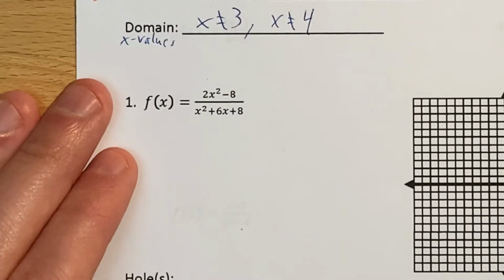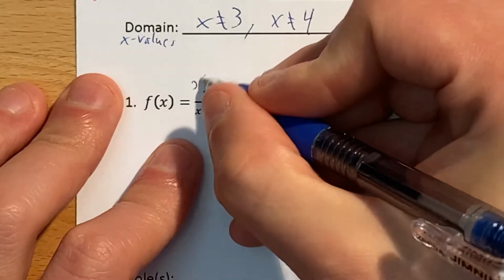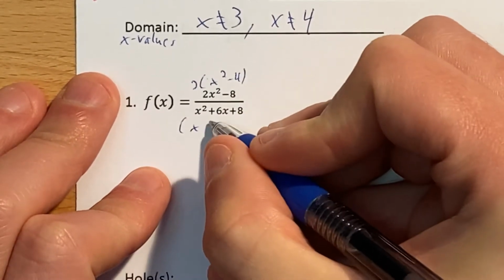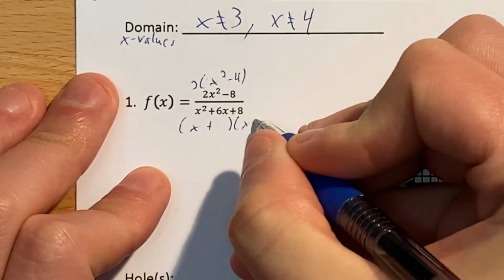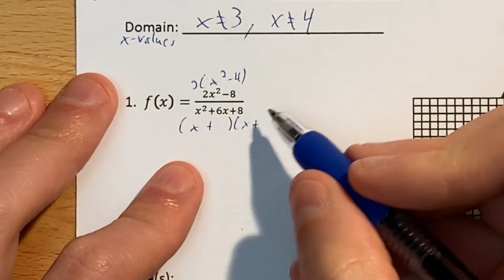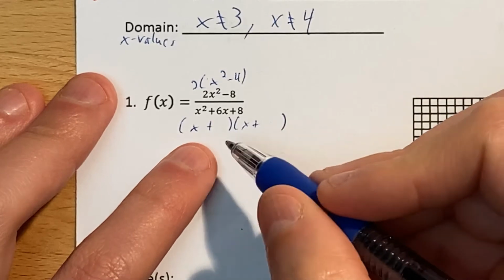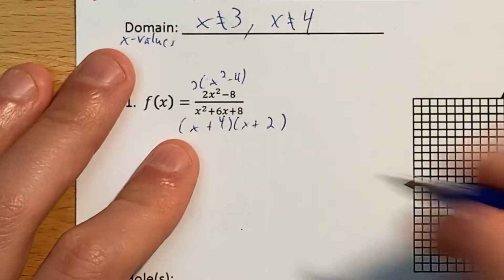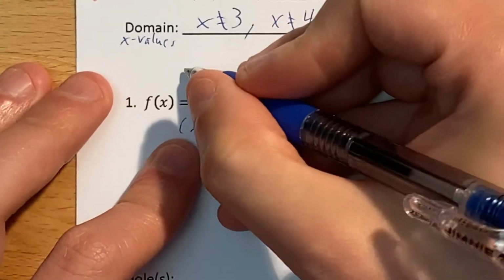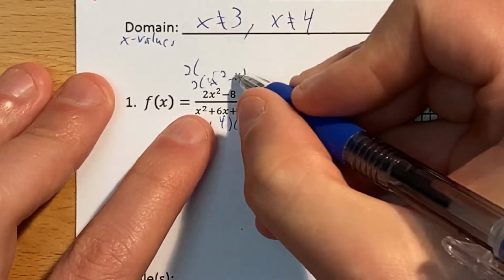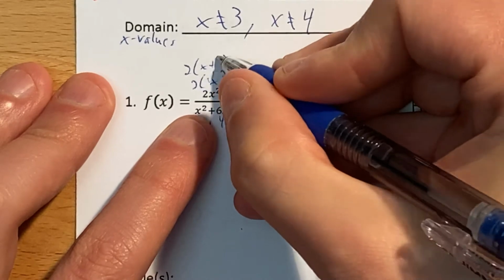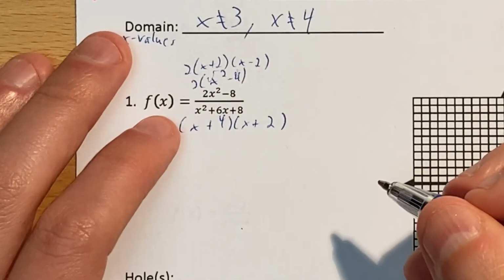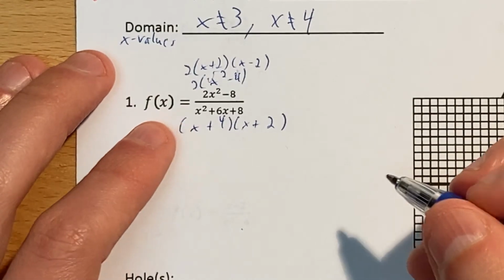Okay. For this one, you can factor out a 2. You get x squared minus 4. This will be x plus something that multiplies to 8. Would be 4 and 2. It looks like this one factors even more because it's a difference of squares to get x plus 2 and x minus 2. So then I'll see if anything cancels.